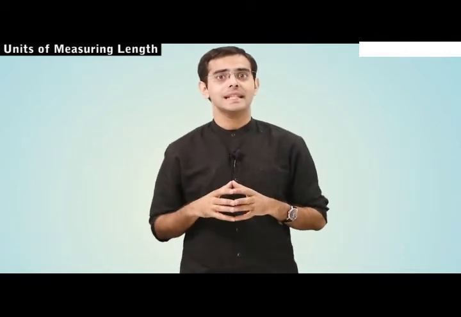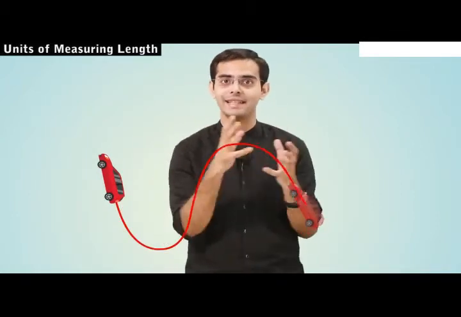But now I have another interesting question for you. Suppose this car does not move along a straight line. Rather, it moves somewhat like this in a zigzag manner. Now, if I ask you how far this car has moved, what will be your answer? Are you going to make use of the same centimeter scale once again? Well, this is the problem which I want you to ponder upon.